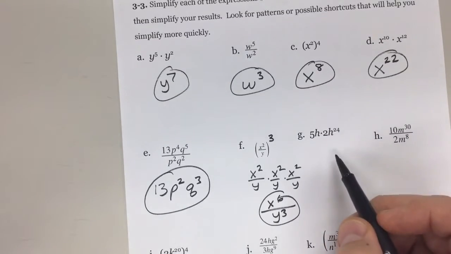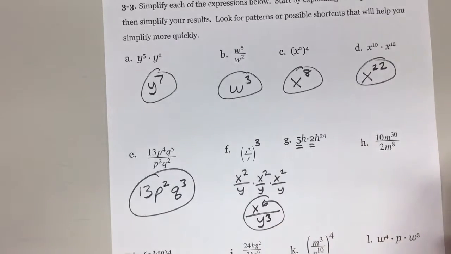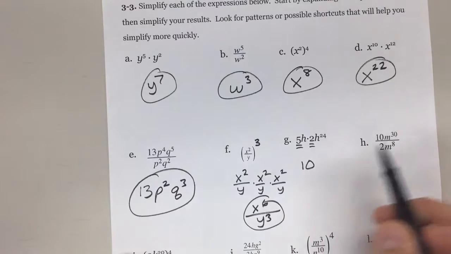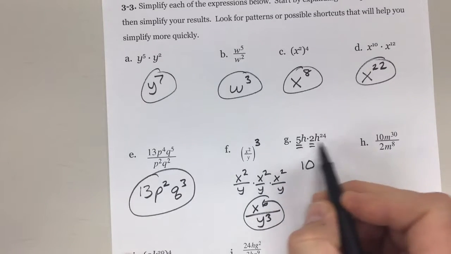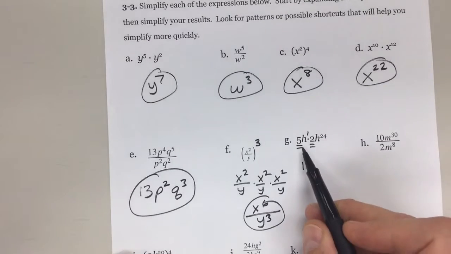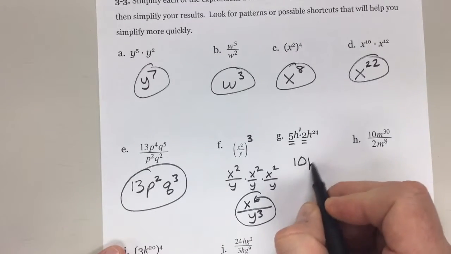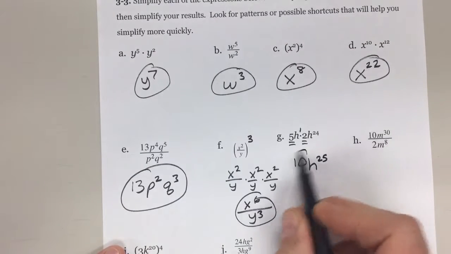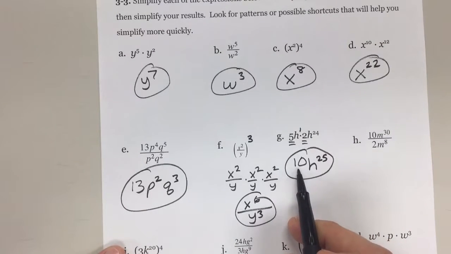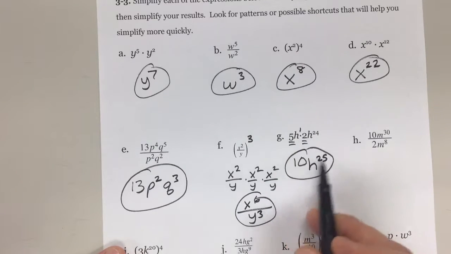For g, we're starting to get harder now. I'm multiplying. If you just have numbers without exponents, all I do is multiply them. So 5 times 2 is 10. And then I have h and h, so I can combine those because they have the same base. And this h has a 1 on top of it. So it's h to the 1st and h to the 24th. I add them together by our rule, so it's h to the 25th. So numbers in front, I just multiply them like normal. When I have the exponents, then I have to use my rules.